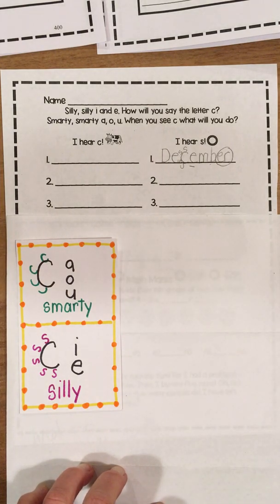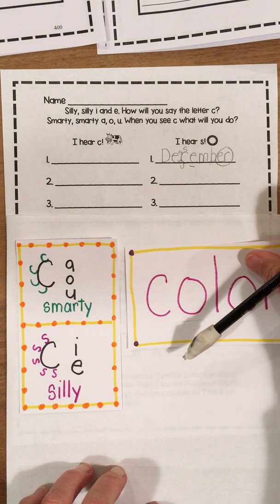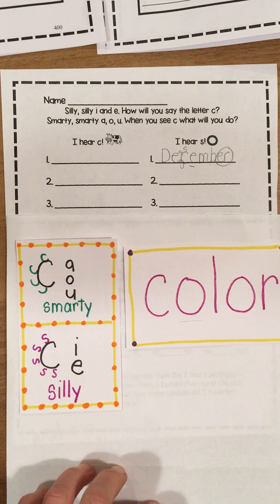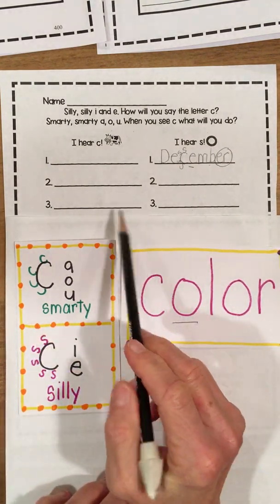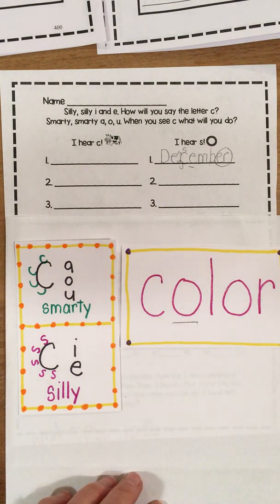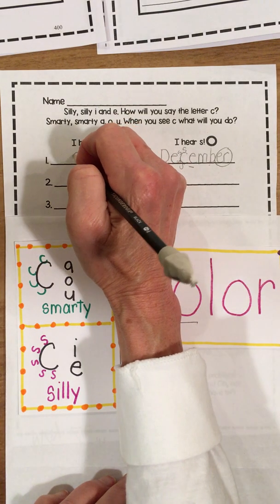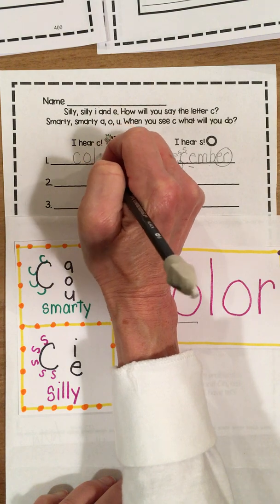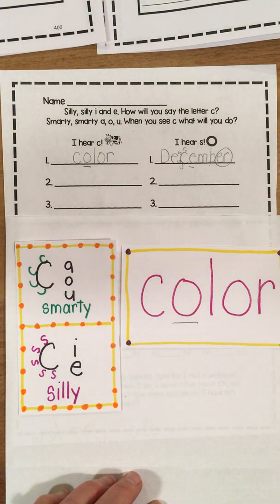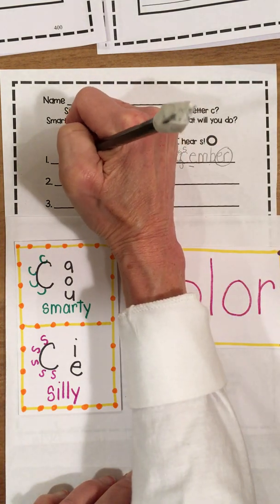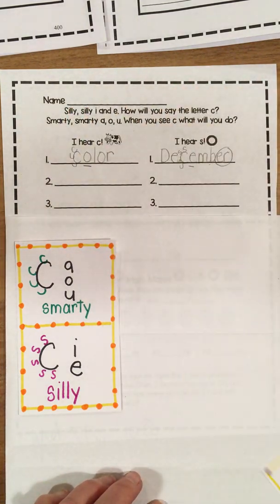Here's your next word. Take a look. What's that second letter? I see an O. Are you going to put that in the smarty C or the silly C column? Take a second to do that and I'll show you the answer and I'll tell you the word. This is the word color. This is a smarty C because there's that O right there. So this C gets its smarty C here.